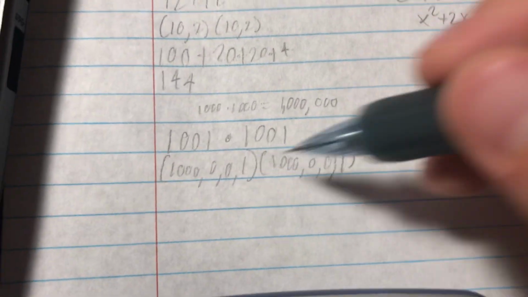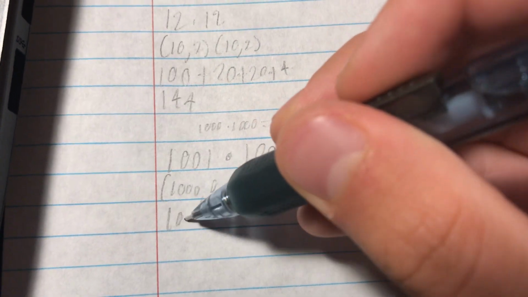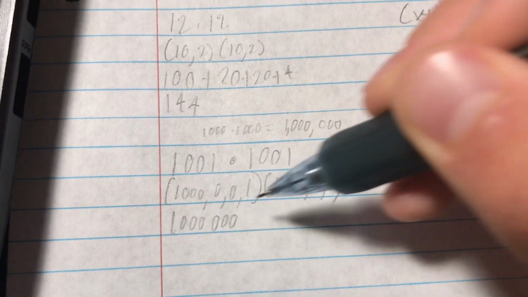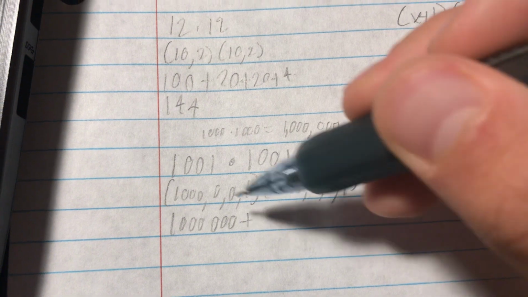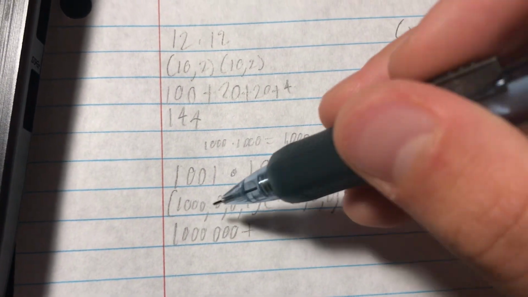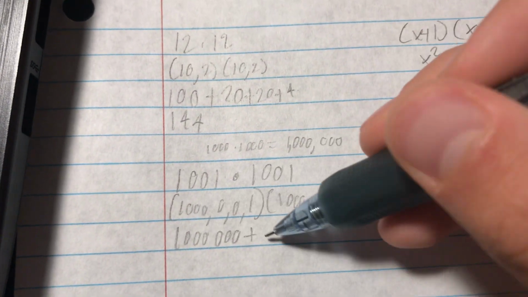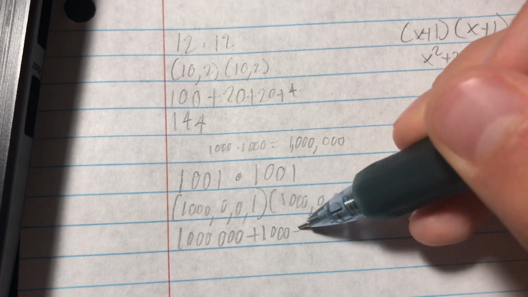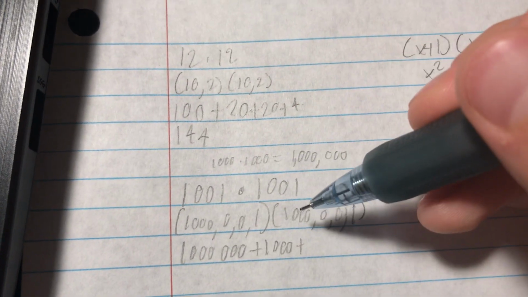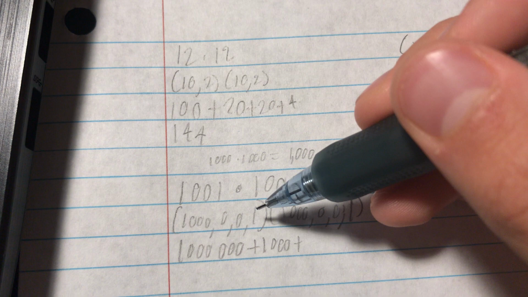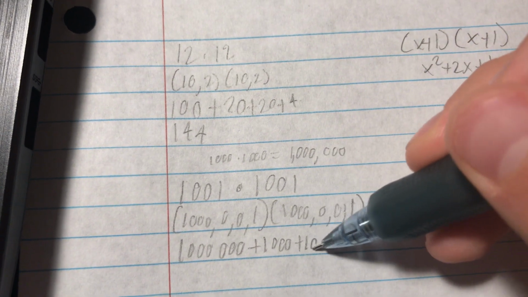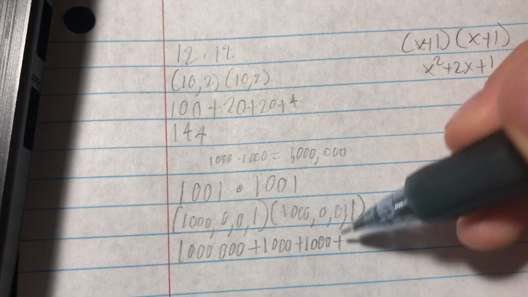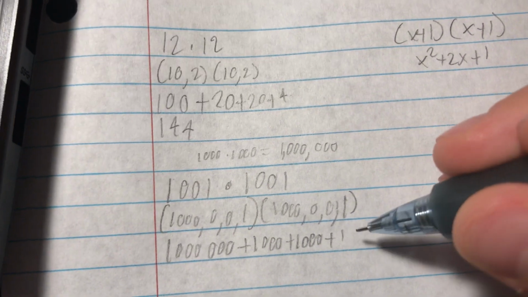So now we multiply. 1000 times 1000 is 1 million. Plus, this one times 0, and then 1000 times 1. So we have 1000 plus 1000 times 0, 0. Okay, so 1000 plus 1 times 1. Bam.